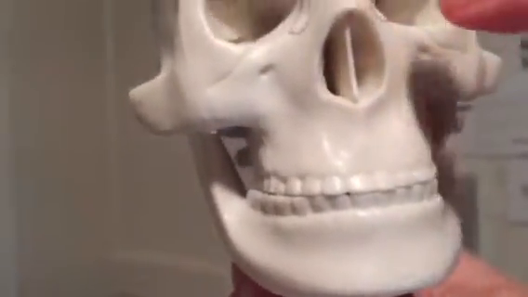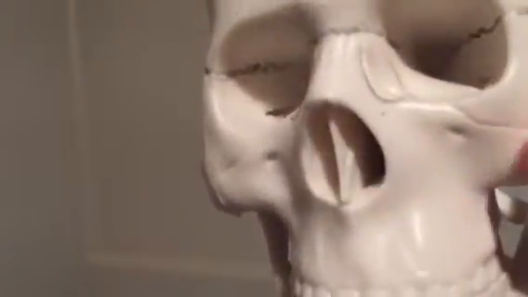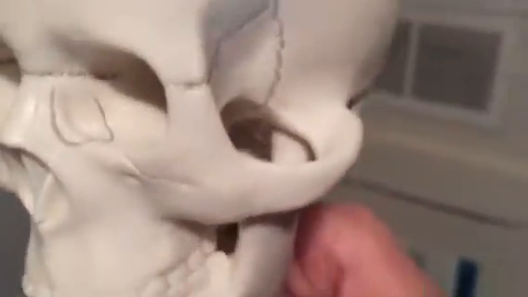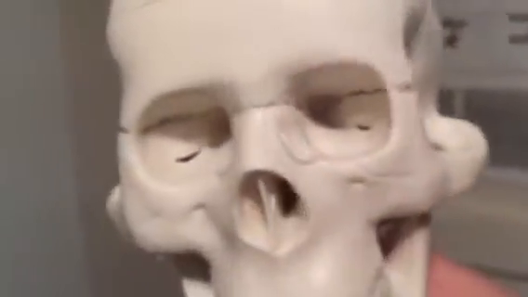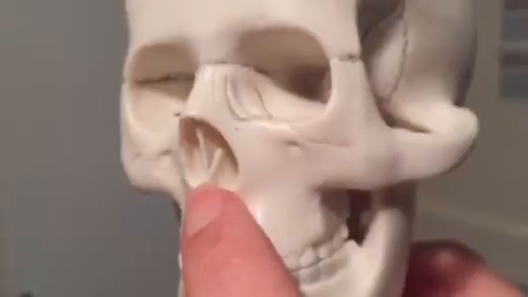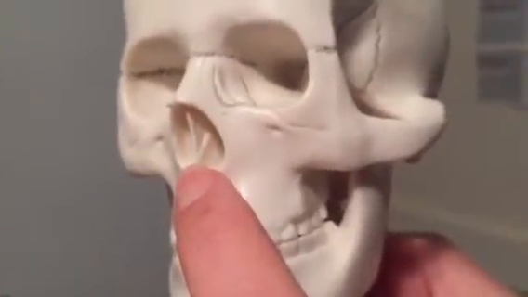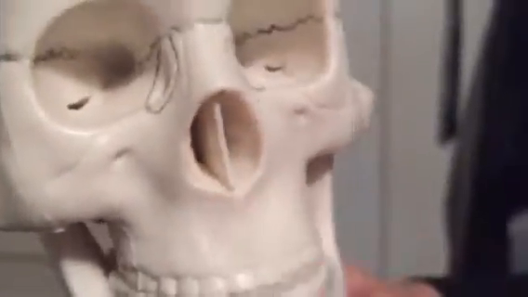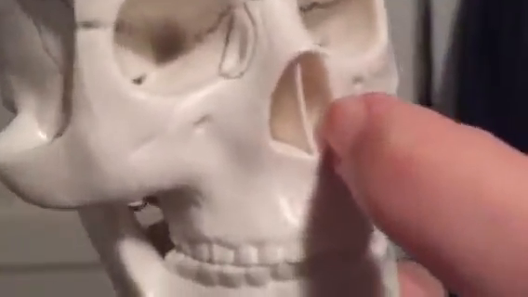The nasal, zygomatic, ethmoid, vomer, inferior nasal concha, which is in here.